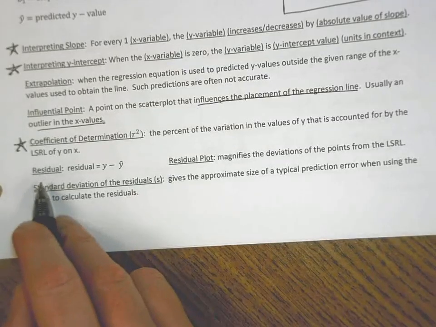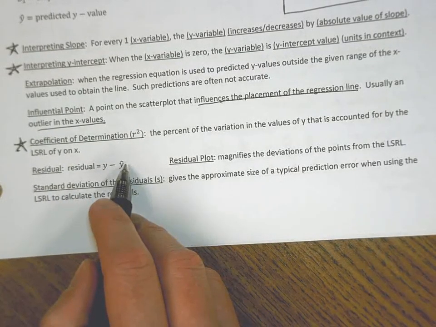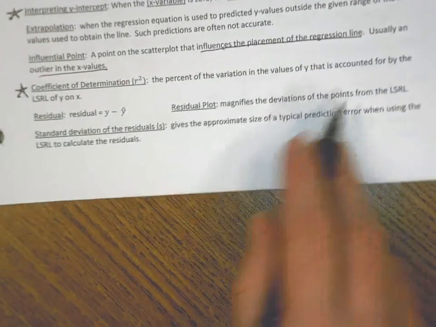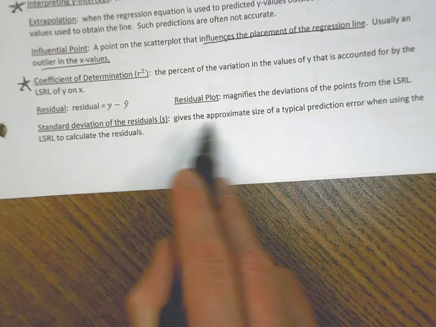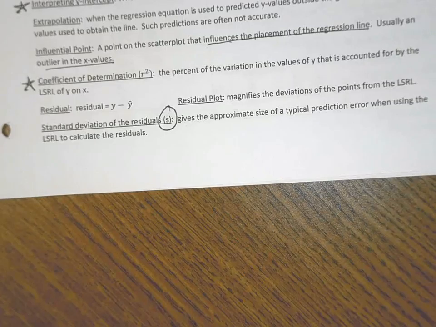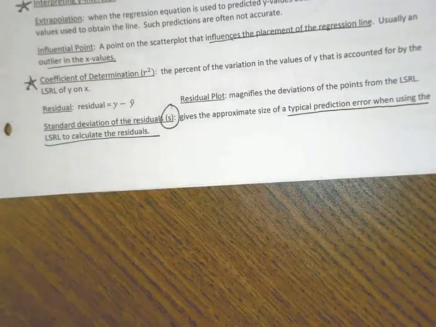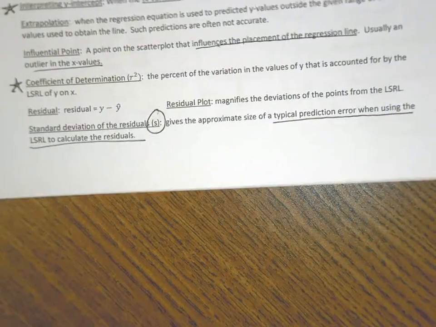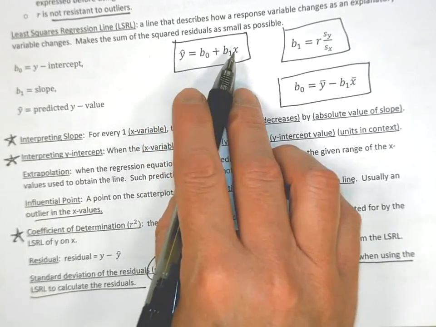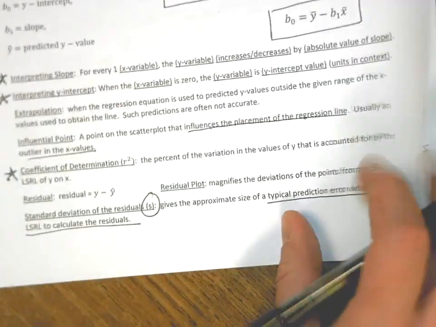And then the residual are your actual y's minus the predicted y's. Residual plot, what it does. Again, we just went through all these. Then you have your standard deviation of your residuals. That S value that's on your computer output, it's your typical prediction error when using your least squares regression line, like how off your equation will be using this y equals your y-intercept plus slope times x. When you're using that, how off your predictions are from the actual on average.